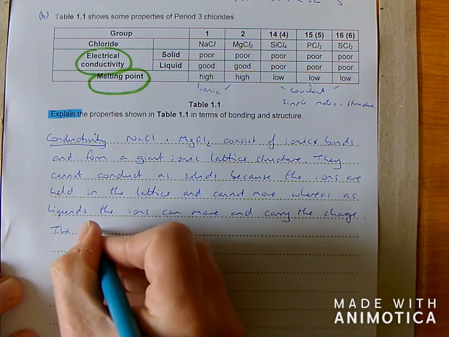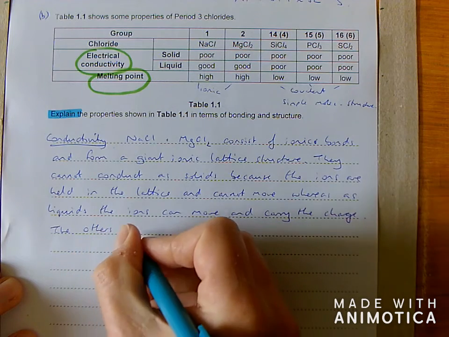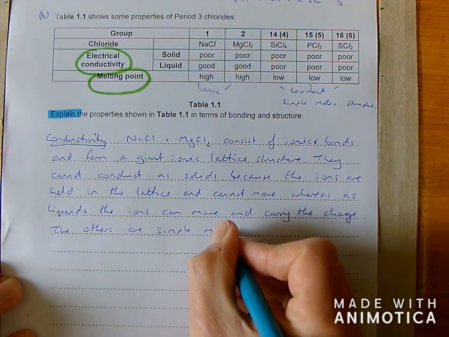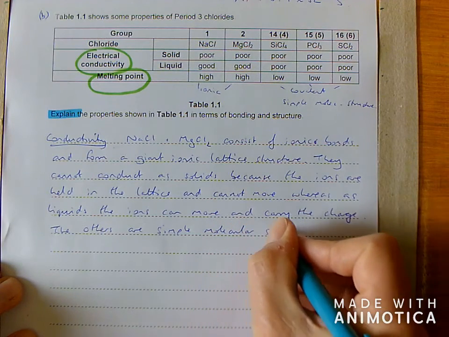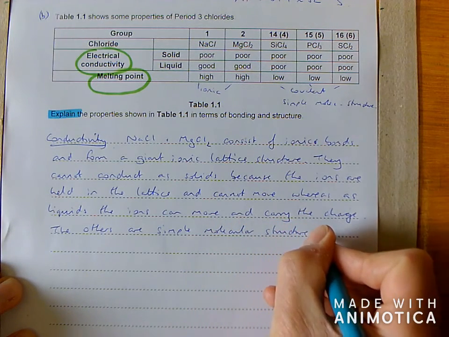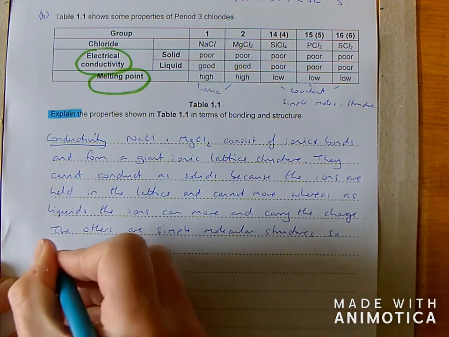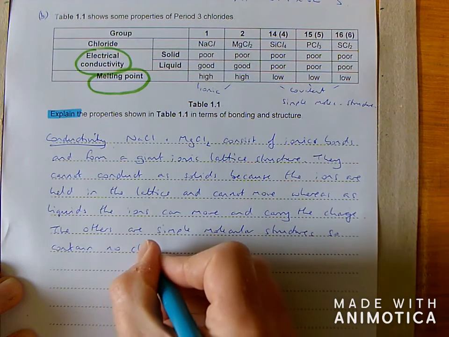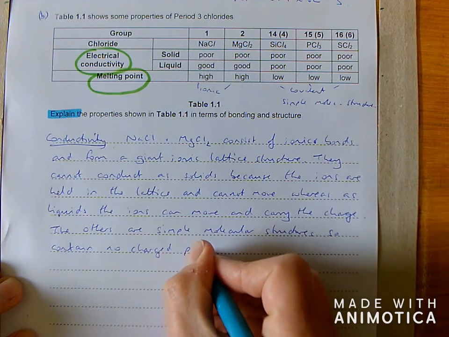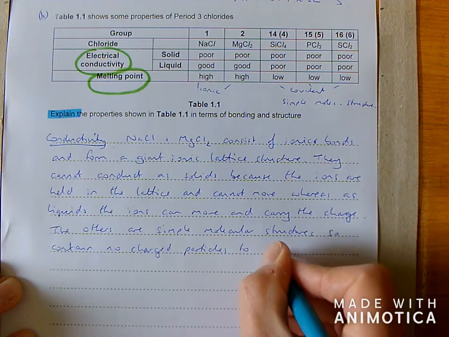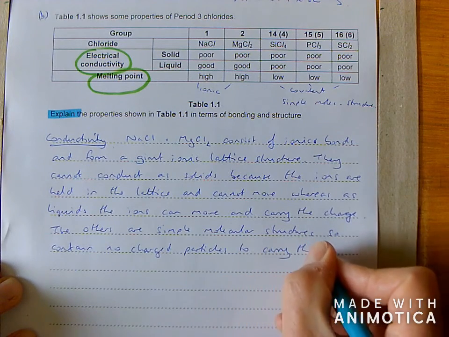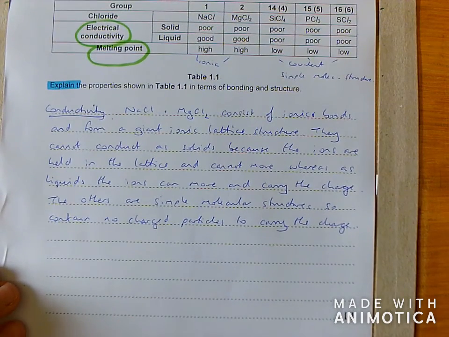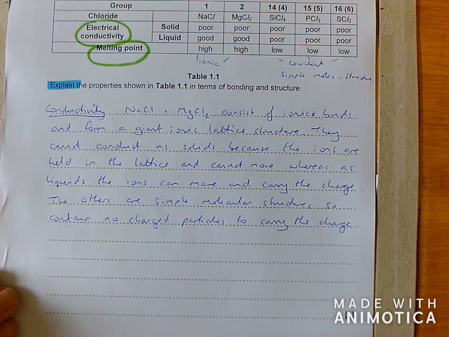So the others are simple molecular structures, so contain no charged particles to carry the charge. And that's pretty much all I need to say on conductivity, but I've only done half the question.